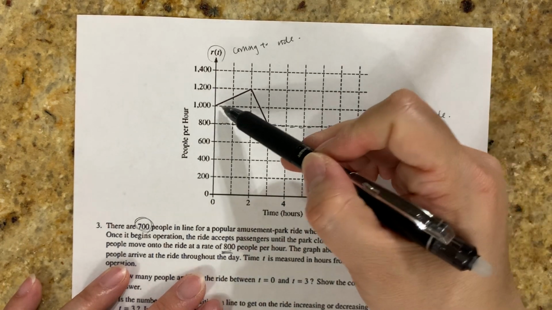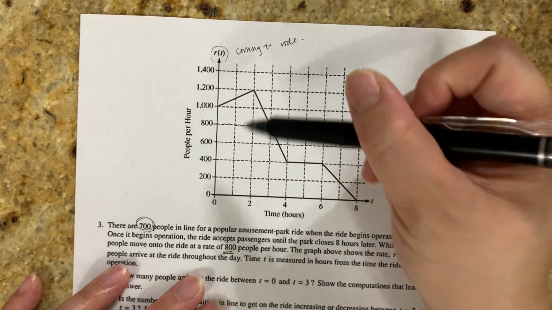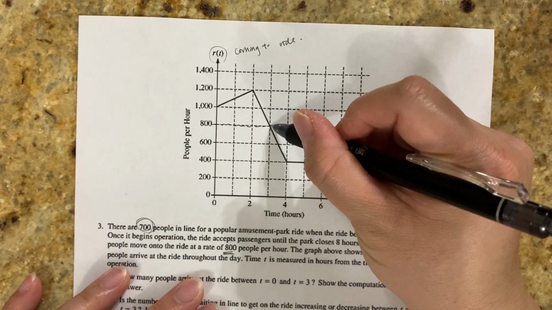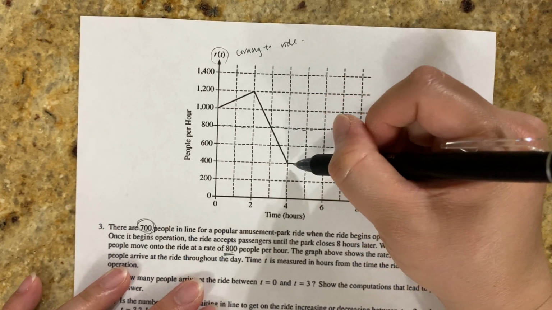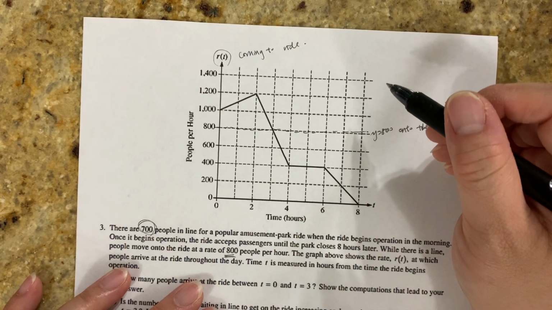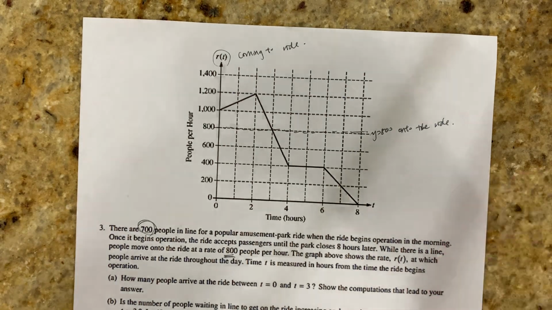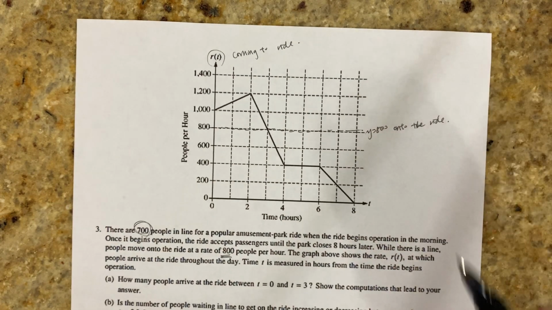As you can see, this is typical of an amusement park. You start with a lot more people than you can get off, but at some point you reach an equilibrium and you have fewer people in line than you can get off, and you actually have less of a wait as the day progresses.